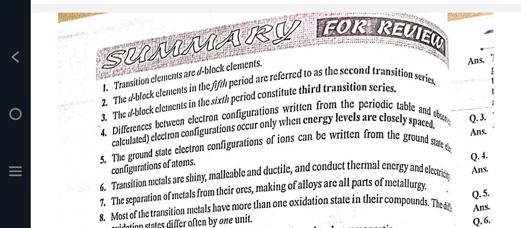First, transition elements are d block elements. The d block elements in the fifth period are referred to as the second transition series. The d block elements in the sixth period constitute the third transition series. Differences between the electronic configuration written from the periodic table and the observed electronic configuration occur only when energy levels are closely spaced. The ground state electronic configuration of ions can be written from the ground state electron configuration of the atom. Transition metals are shiny, malleable, and ductile and conduct thermal energy and electricity. The separation of metals from their ores and the making of alloys are all part of metallurgy.